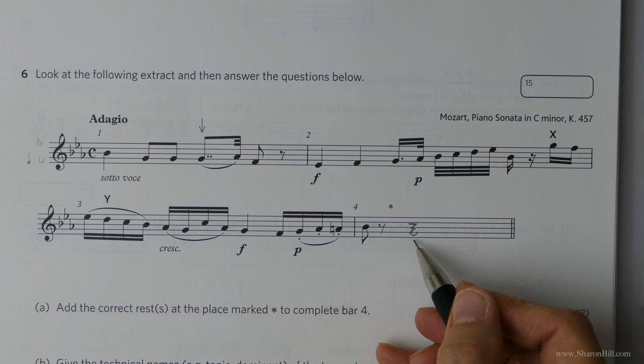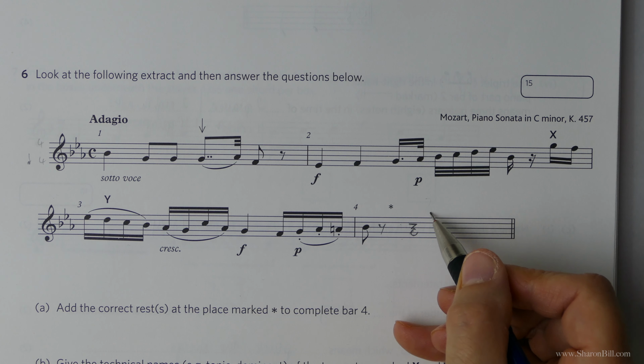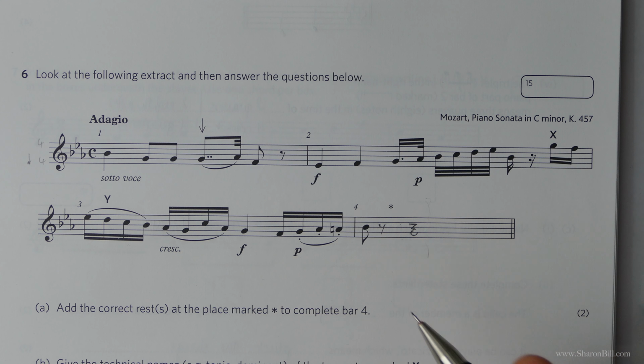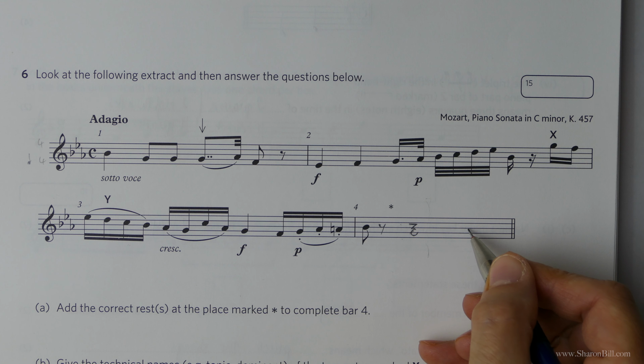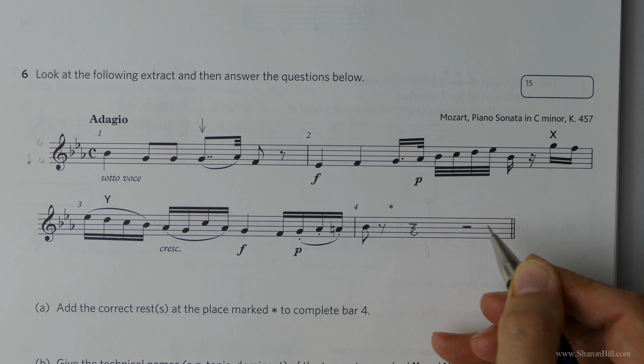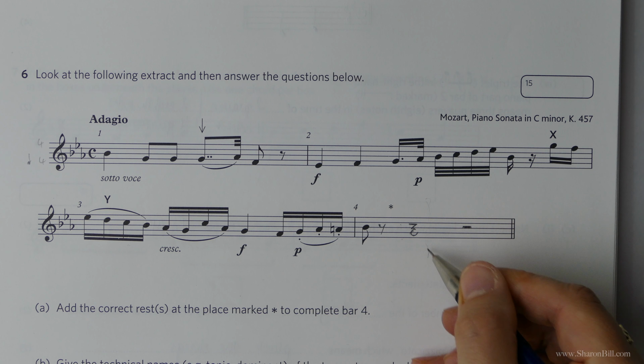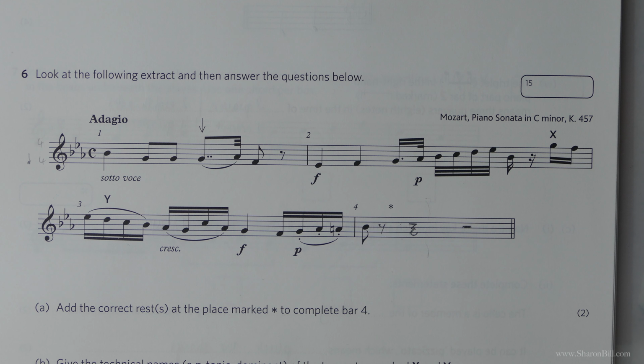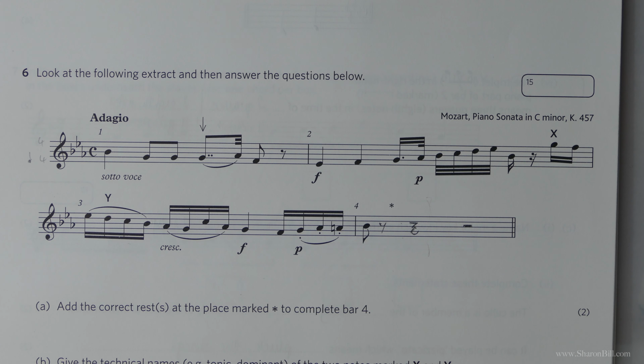Now you would think for beats 3 and 4 we could do another 2 of those. However, so long as we don't cross over the middle part of a bar of 4/4, we can actually use a minim beats rest, a half note rest, just to fill in that second half of the bar. So that would be the correct answer there for full marks. Now then, let's press on.